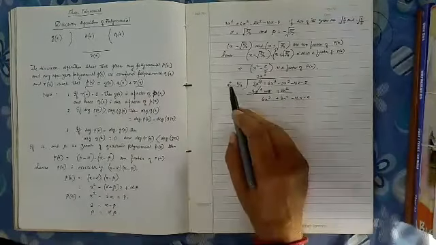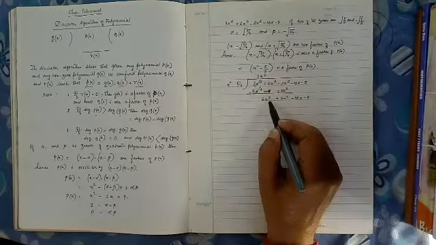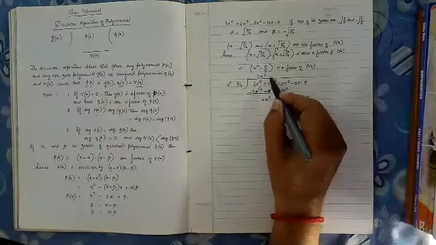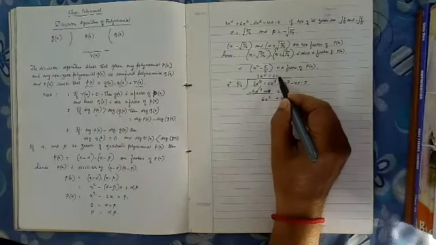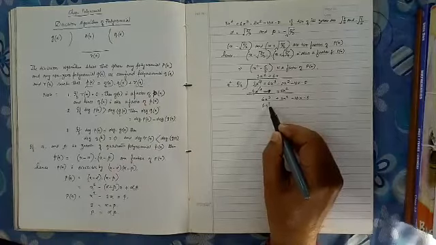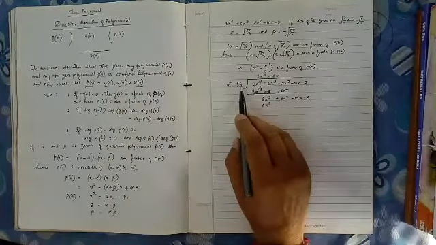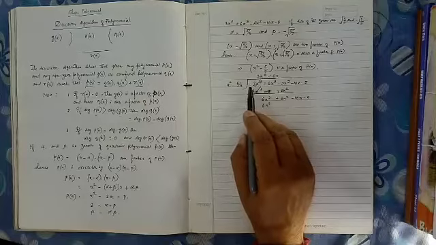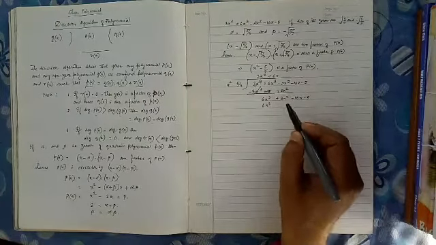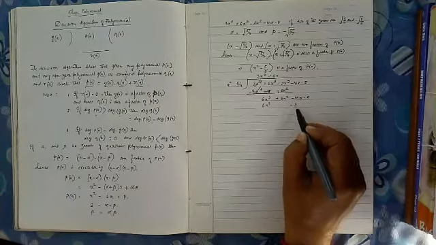Now x cube by x square gives x, and with the coefficient 6, we get plus 6x, so 6x cube. Then 5 by 3 into 6, 3 twos are 6, 5 twos are 10, so 10x.